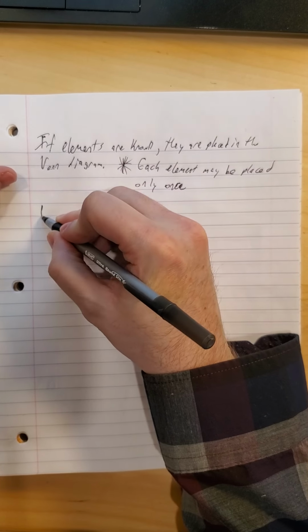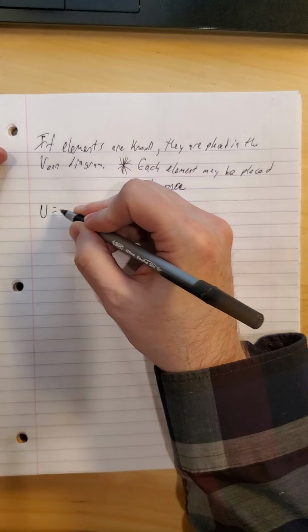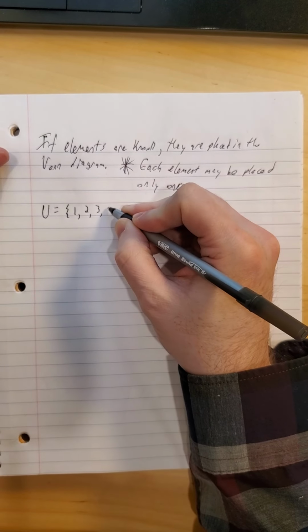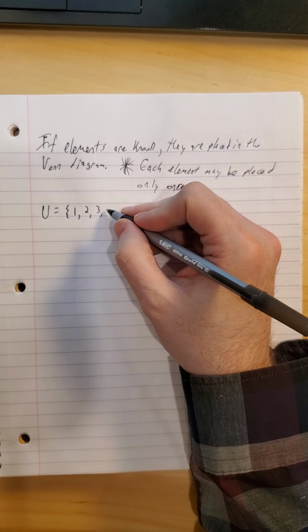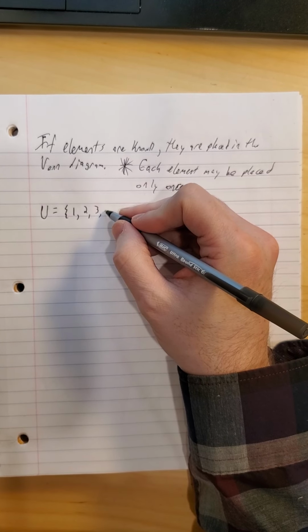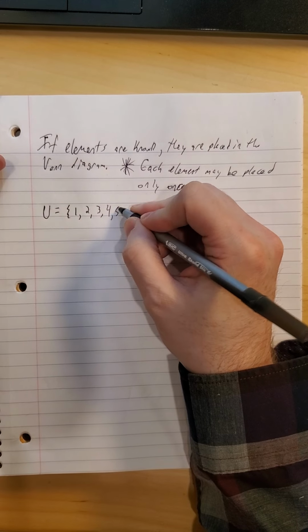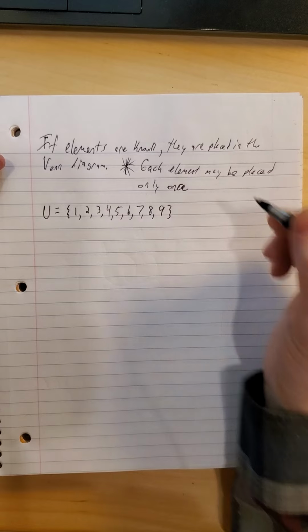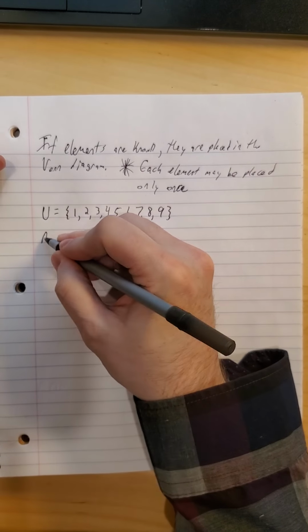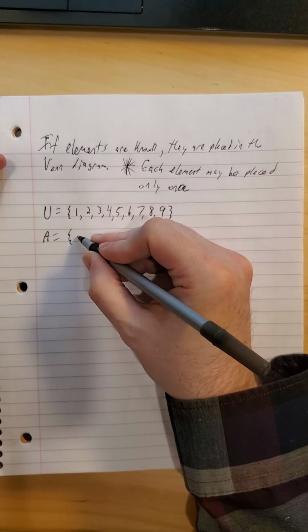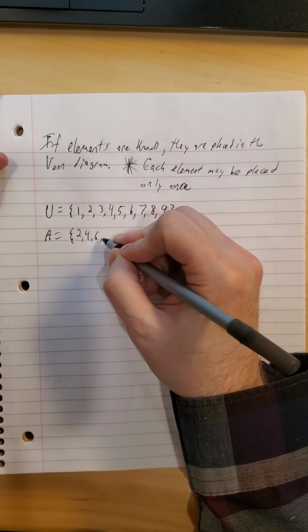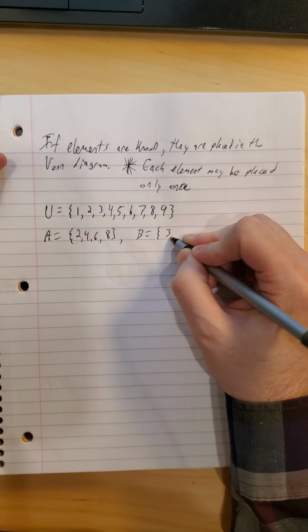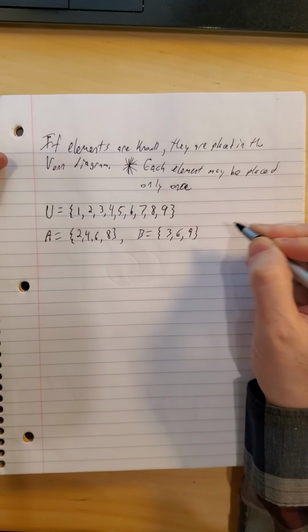So for this first example of placing elements in a Venn diagram, our universal set is going to be just the counting numbers through 9. So single digit counting numbers, 1, 2, 3, 4, 5, 6, 7, 8, and 9. And for this example, set A will contain 2, 4, 6, and 8. Set B will contain 3, 6, and 9.